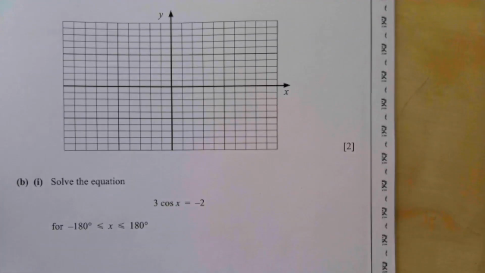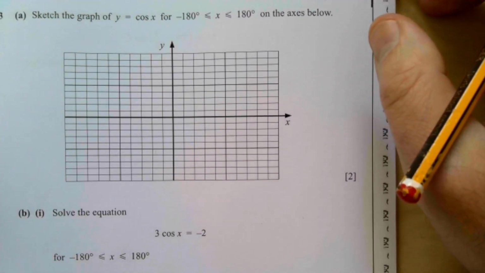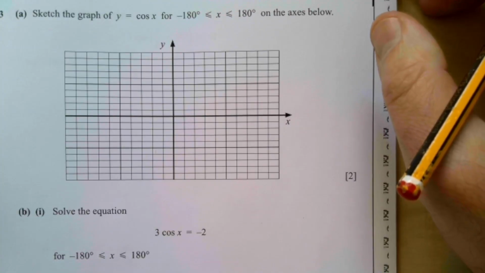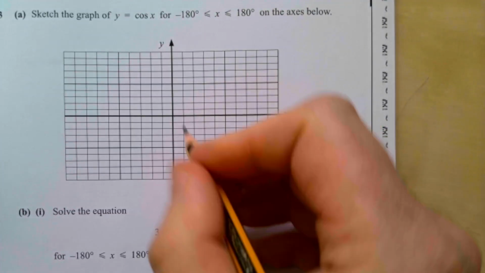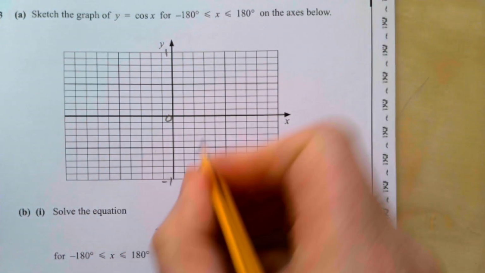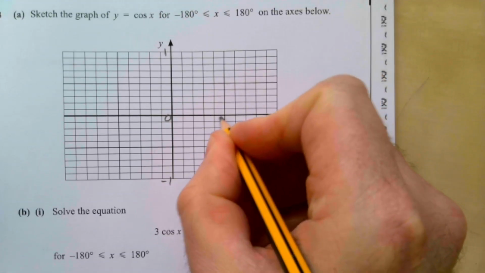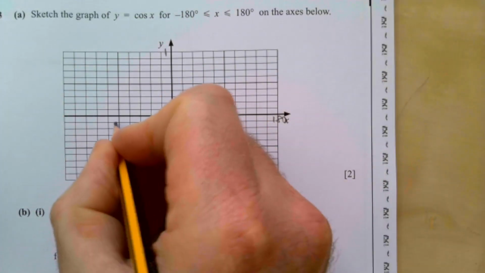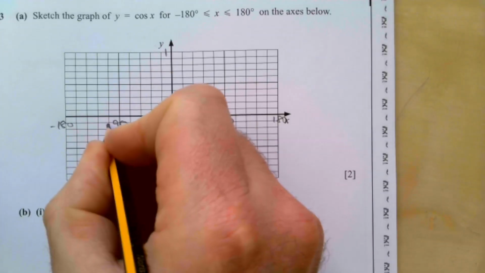On this page, sketch the graph of y equals cos x between minus 180 and 180 on the axis below. So we want to get a decent scale here. We should know that cos goes as high as 1 and as low as minus 1, and then if this is going to be 180, then this next one here is going to be 90. Hopefully you can see that in the video, that these are slightly heavier. And then these are our negatives here.